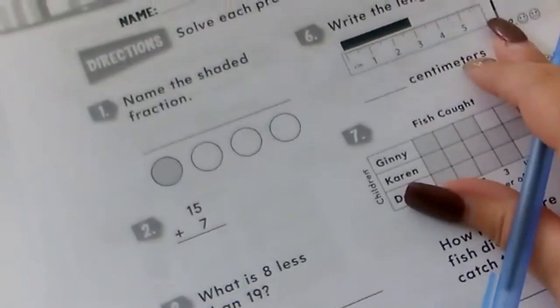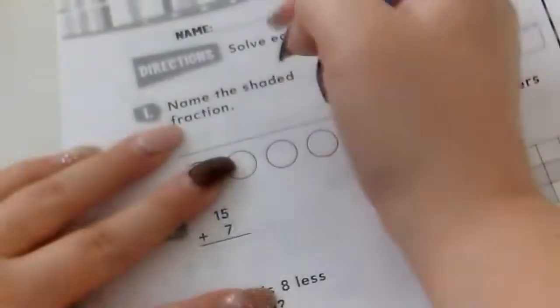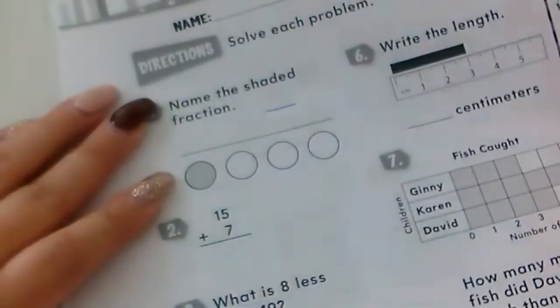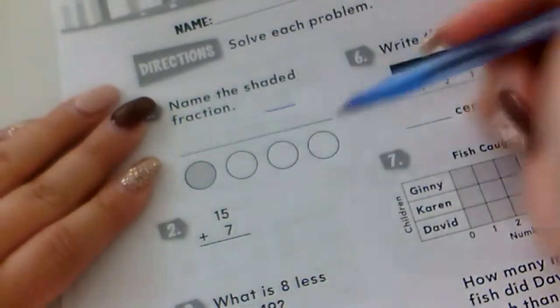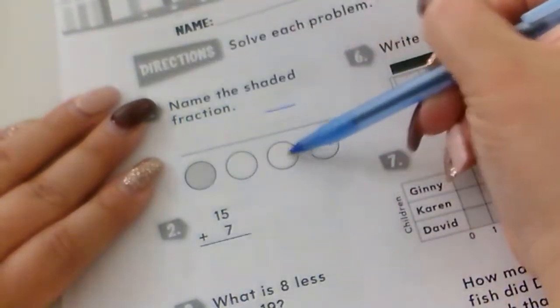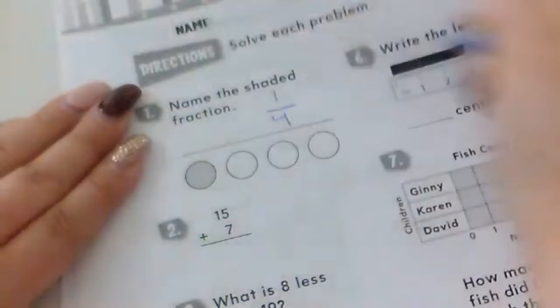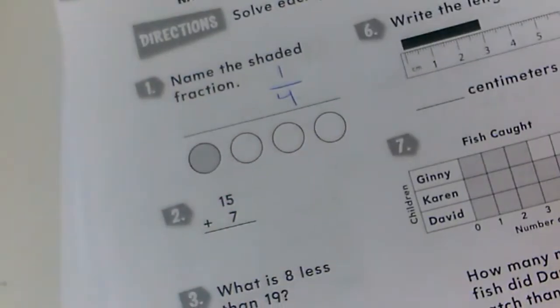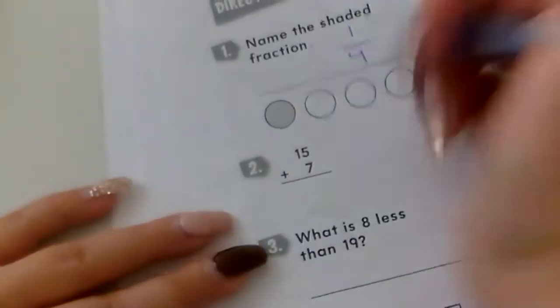93. Name the shaded fraction. So remember, my bottom number is my units and my top number is how much is shaded. So my bottom number is going to be everything. My bottom number is 1, 2, 3, 4. And how much is shaded goes on top. So my answer should be 1/4.